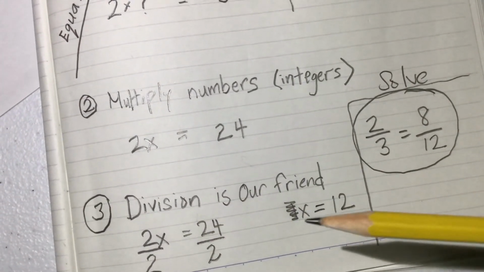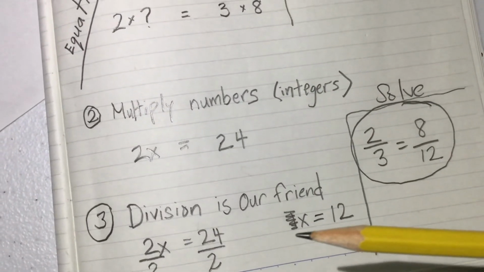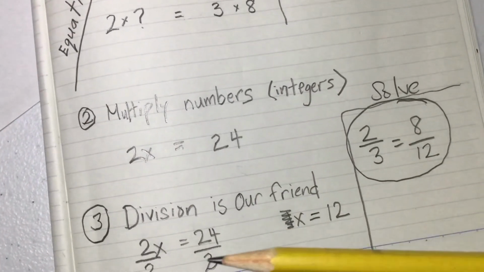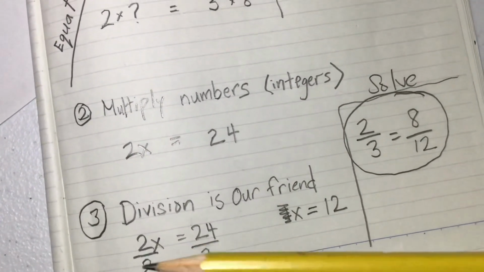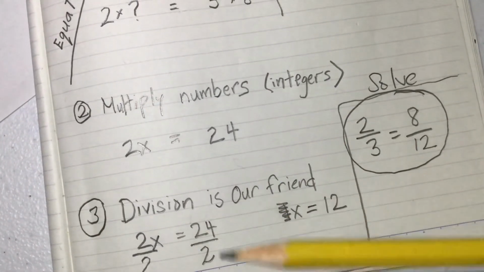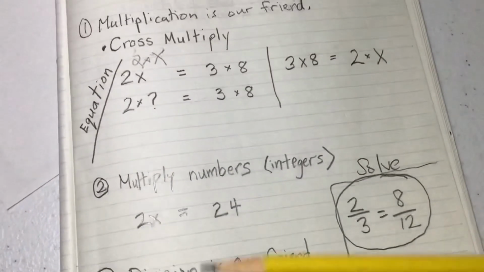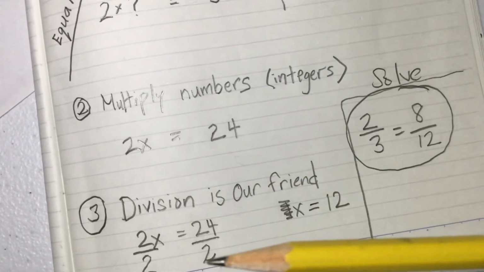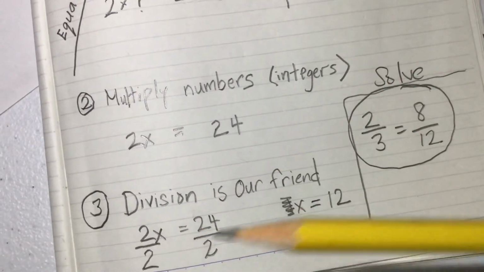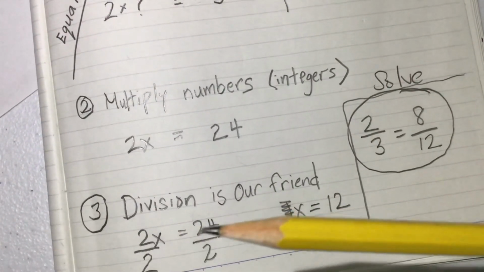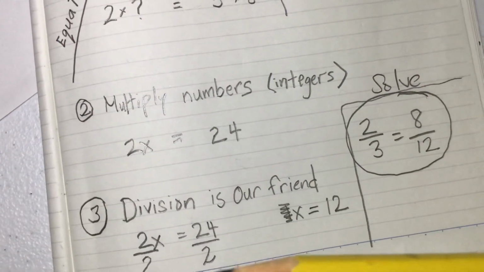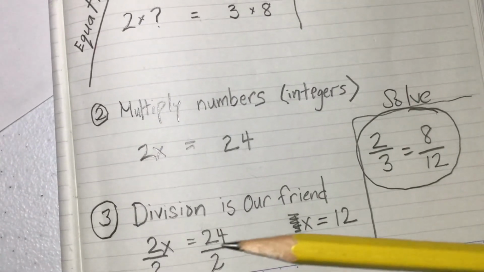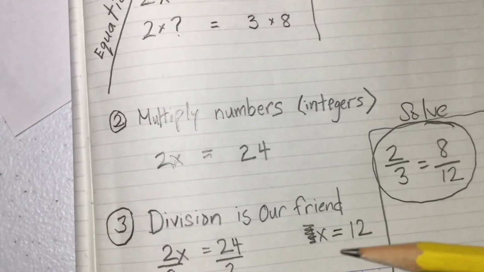And you see I wrote it over here, and then I scribbled out the 1 because we don't need it. It's just x. And then 24 divided by 2. So what I do to one side, I have to do to the other side. That's one of the rules of equations. If you do something to one side, you got to do the same thing to the other side. So I did 2 divided by 2 over here. I'm going to do 24 divided by 2 here. And if you remember your division, or even if you just want to figure out how many times 2 goes into 24, you would get that x equals 12.